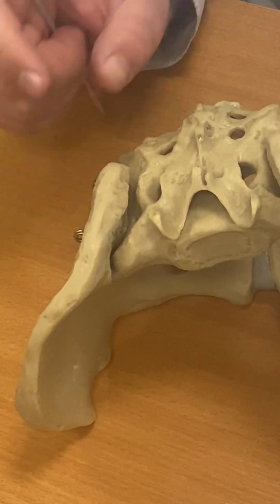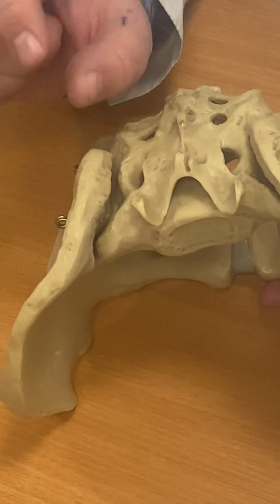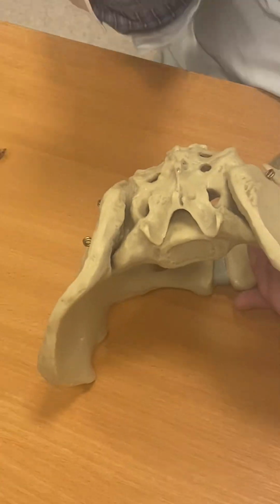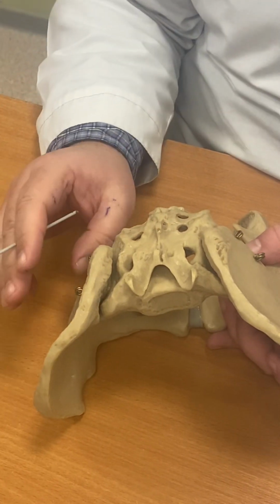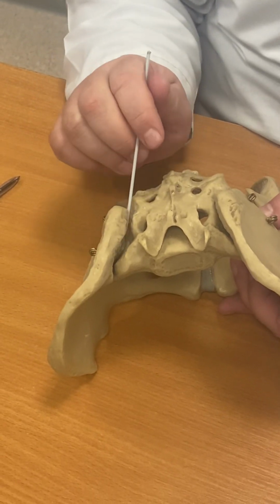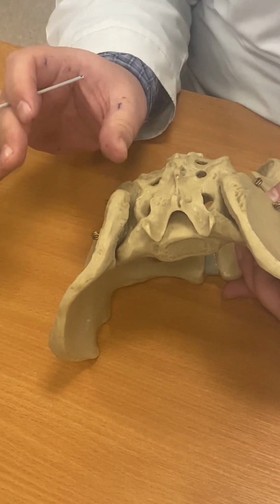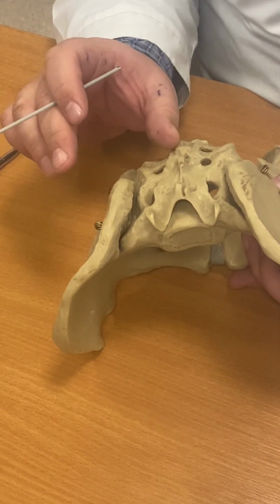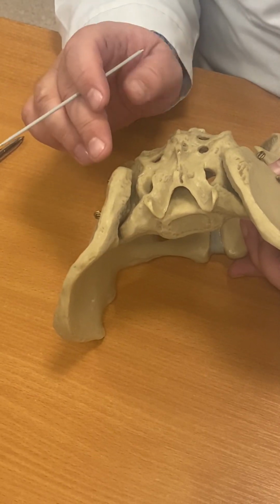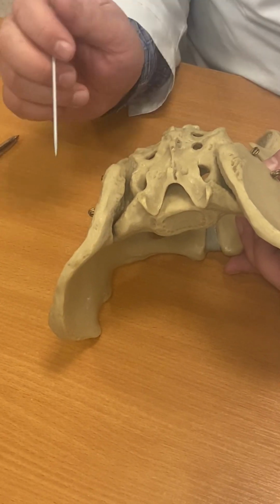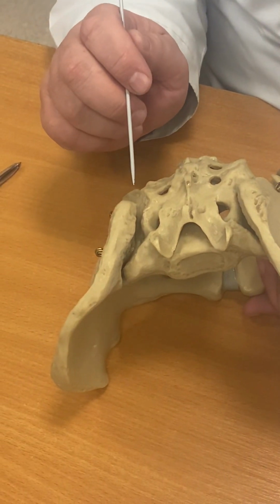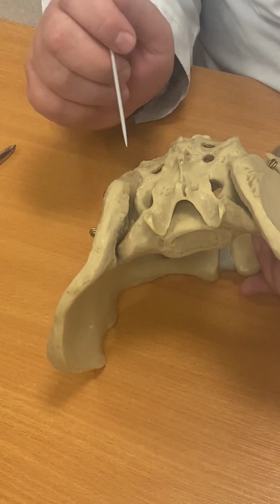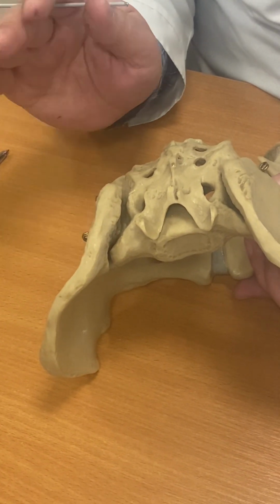Movements almost are absent. Only small movements in time of delivery of fetus are possible. That is why we do not describe axis of movements and we do not describe movements. Just name and classification. Simple, plain, and tight joint or amphiarthrosis. That is all.